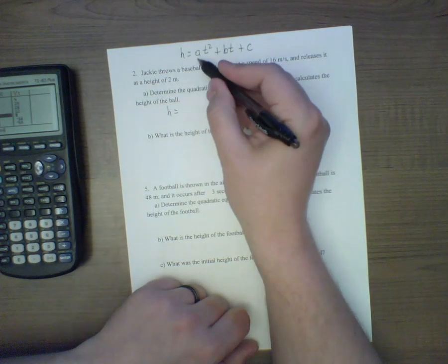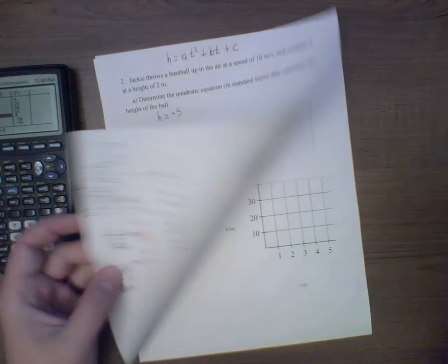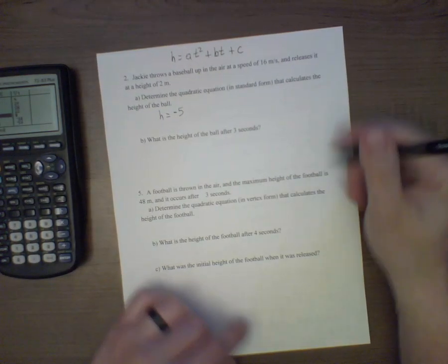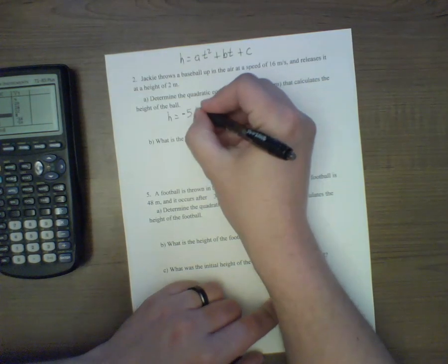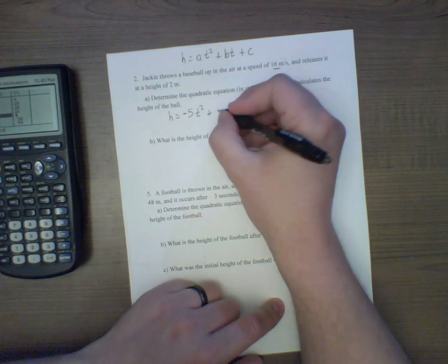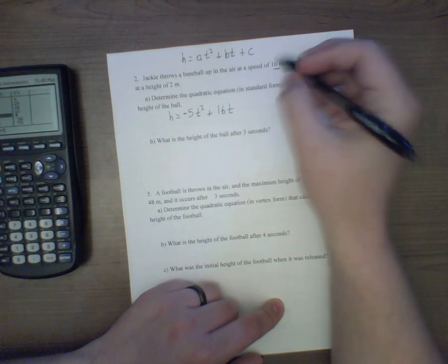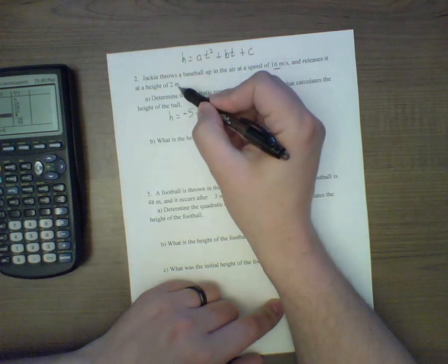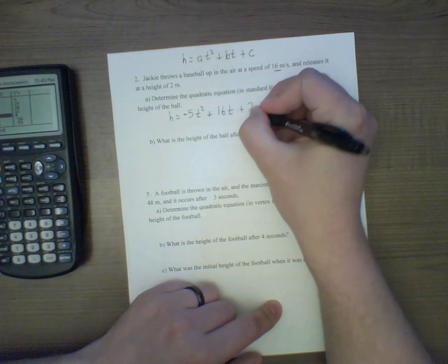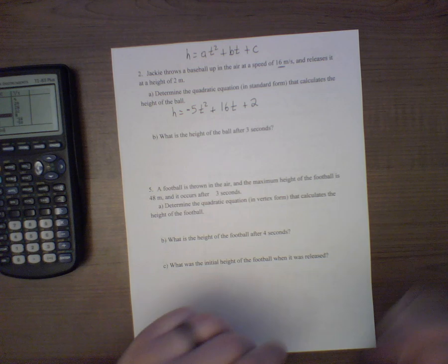So we said a is the acceleration. It's always going to be -5. And it's negative because things are getting pulled down toward the ground. The t is our variable, so t squared plus our speed. Our initial speed is 16 meters per second. And our c value, released at a height of 2 meters, that's our starting height, plus 2. There we go. Didn't even need to do any calculations. We just had to recognize which number goes where.